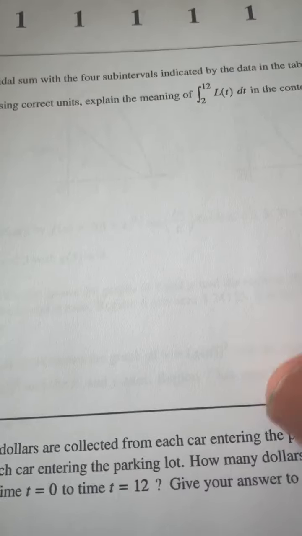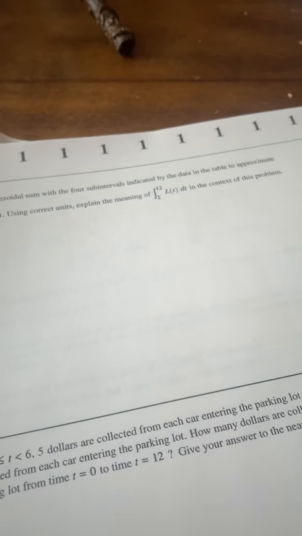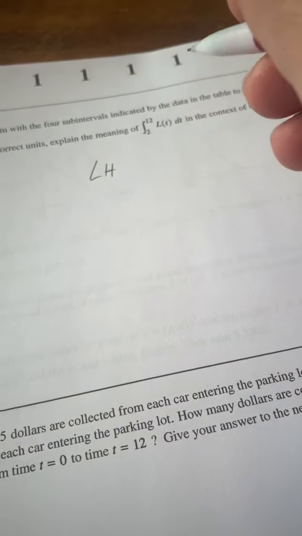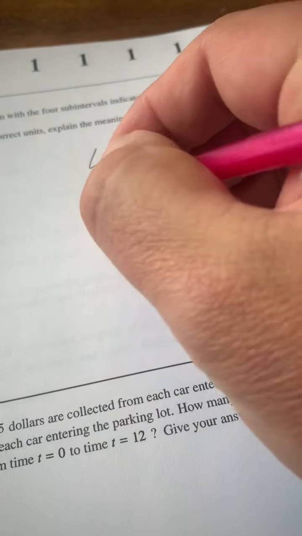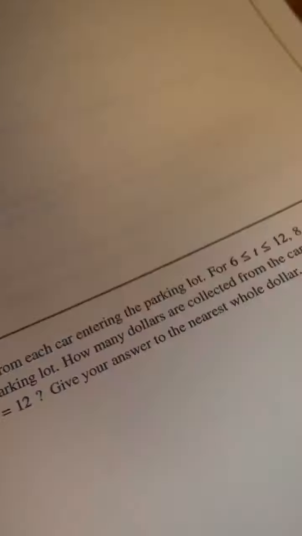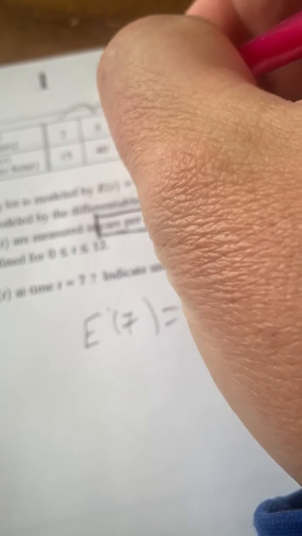Part C says use a trapezoidal sum with 4 subintervals and the data in the table to approximate the integral from 2 to 12 of L of t dt. So I'll do a left hand and a right hand, and then I'll just average those. So I'm going from 2 to 12, 4 subintervals. So I'm going to go from here.